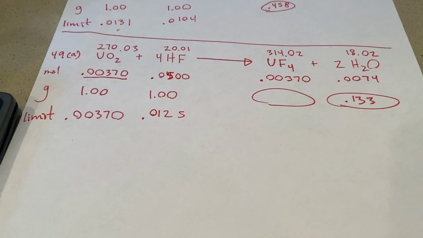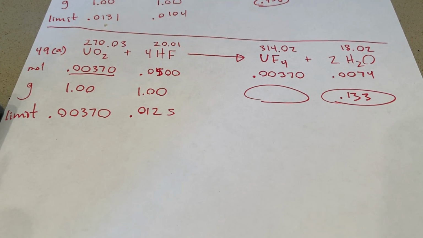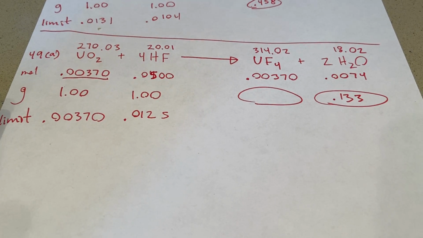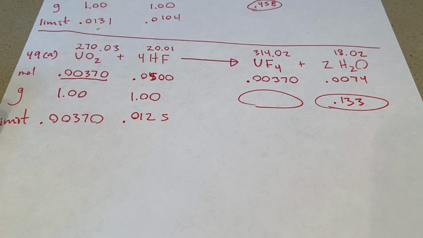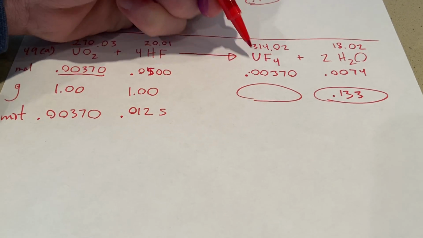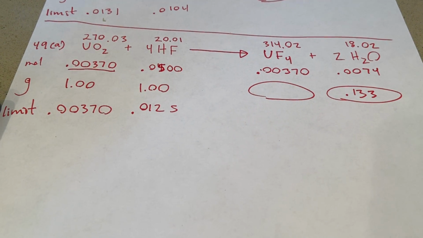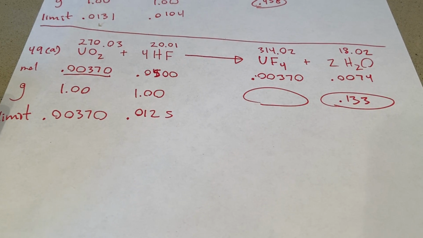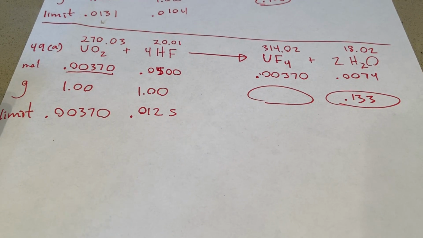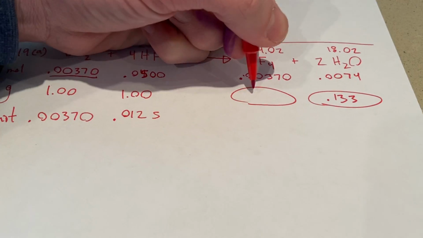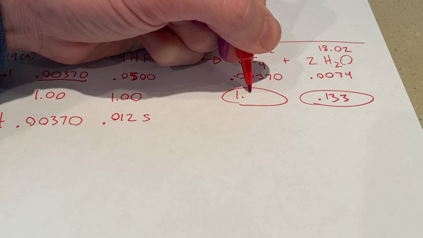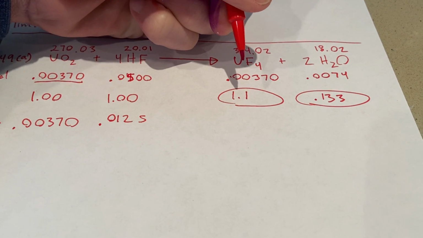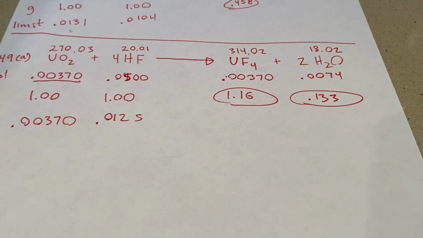And then over here, on this one, you do this number times that number when going down, so 0.0037 times 314.02, a really big number. And we end up with 1.16 grams.